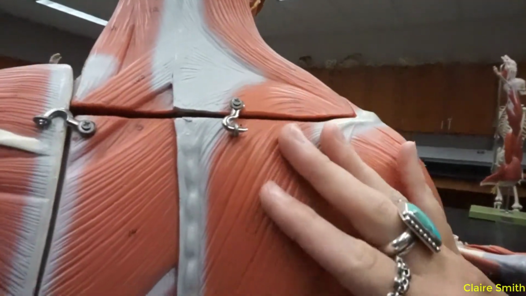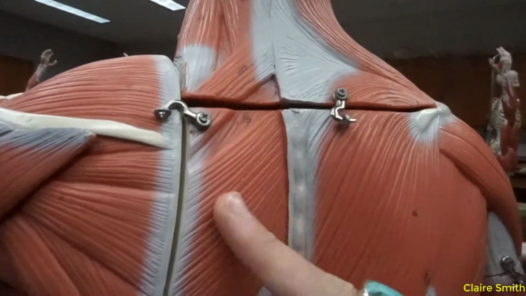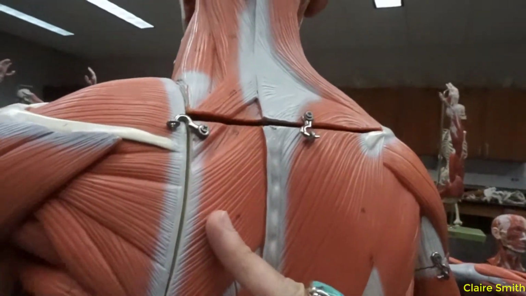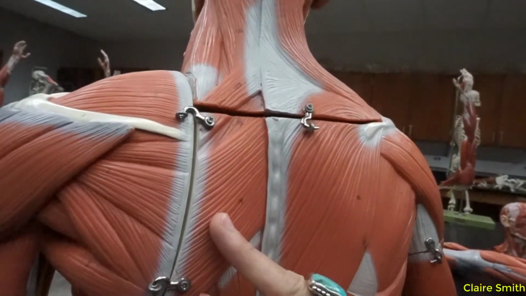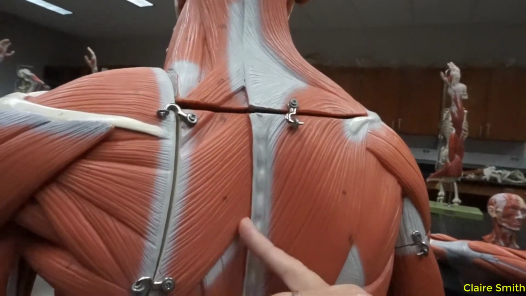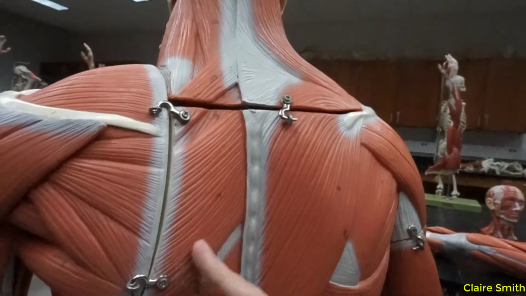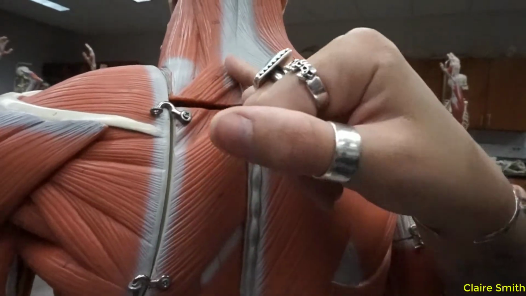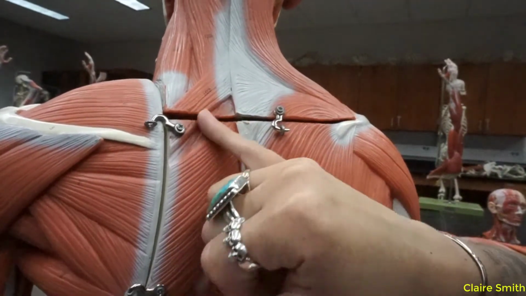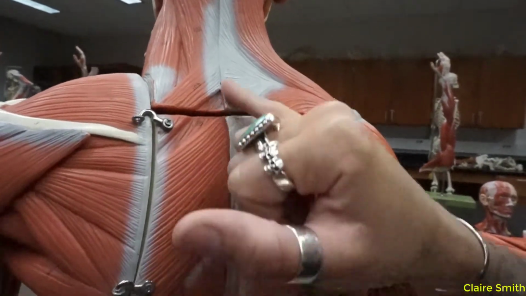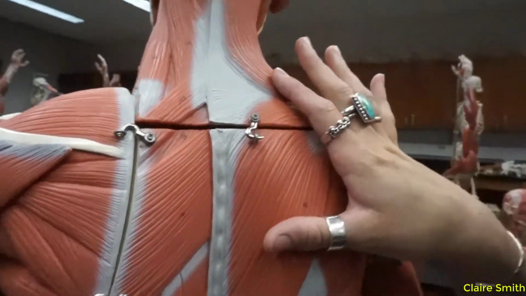So deep to that over here, you can see the two rhomboids. Again, a major and minor. Major is going to be larger, minor is going to be smaller. So this is your rhomboid major, a large rhombus-shaped muscle. Rhomboid minor is a smaller one up top. Okay? But rhomboid major, rhomboid minor, both deep to your trapezius.